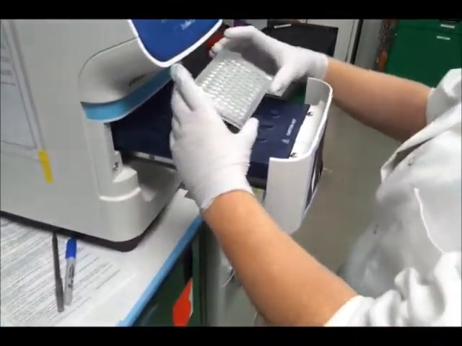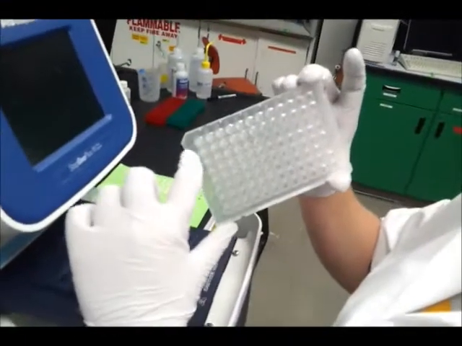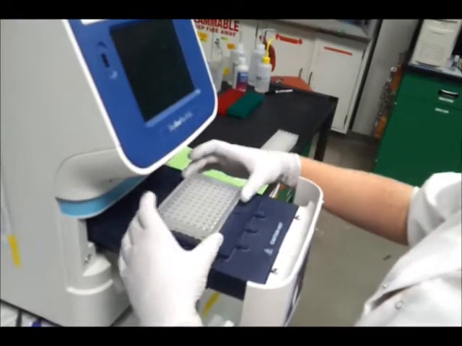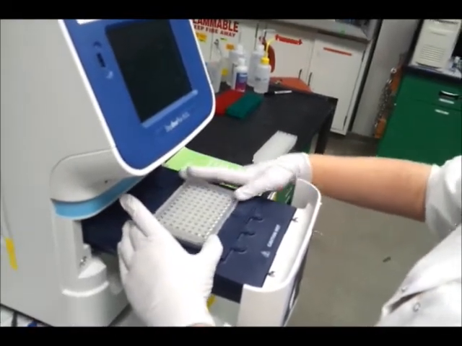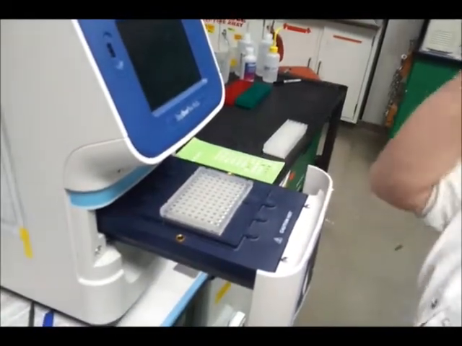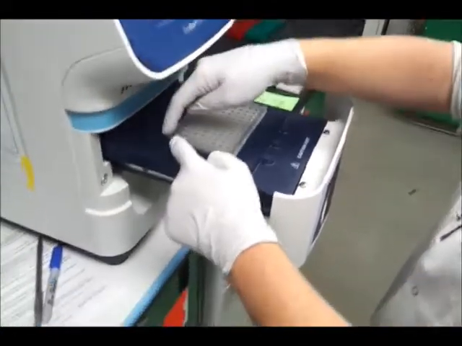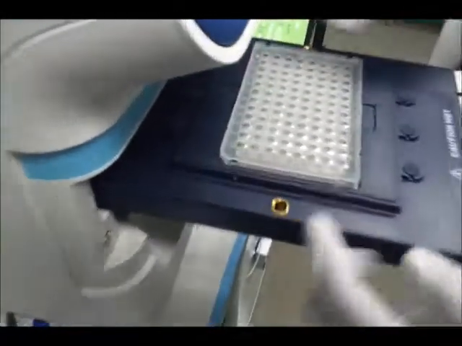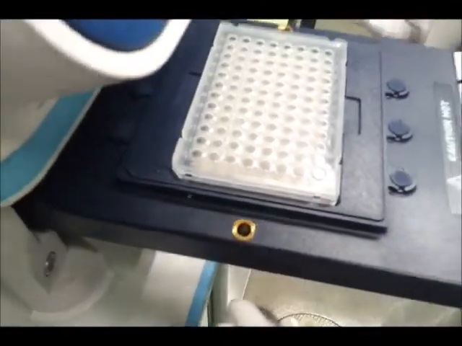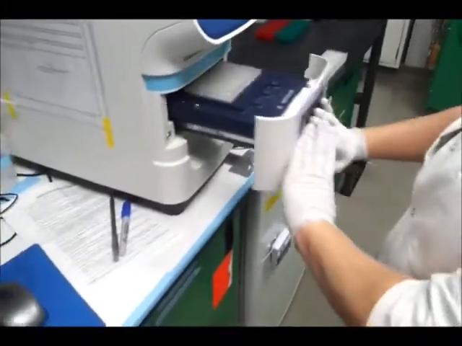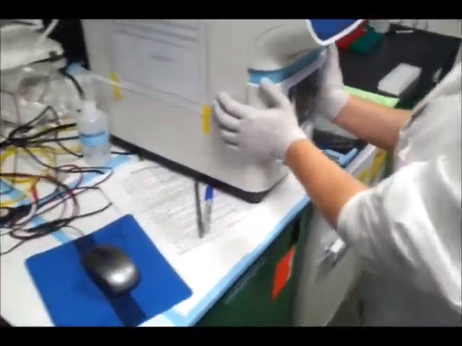Put this guy in. You have to make sure that you are corresponding the A through H and the 1 through 12 in the proper orientation, because if you put it in the wrong way, obviously it's reading the wrong samples. I think the edge of this plate is in such a way that if you tried to put it here, you would know that you were putting it in the wrong orientation, but just always quadruple check that. Close this drawer, and then you basically press on the top right here, start run.